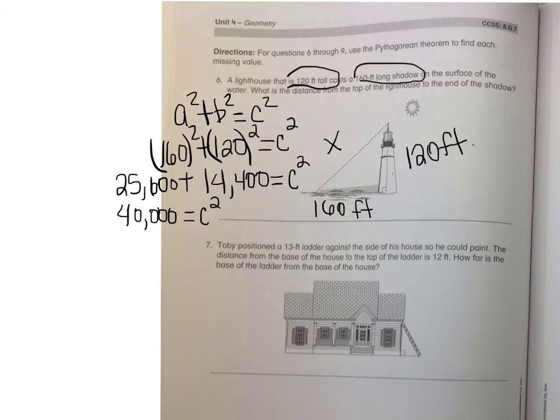equals c squared. Now I need to take the square root of both sides, so I'm going to press second x squared, which gives me the radical sign, and plug it in under the radical sign. Press enter, and you should get c equals 200 feet. X equals 200 feet.